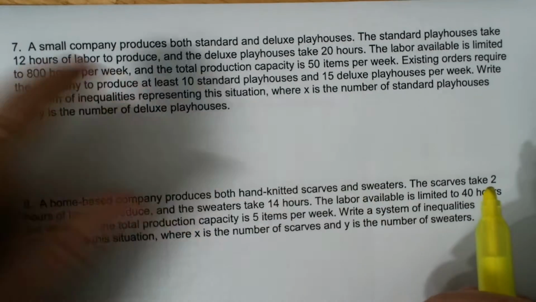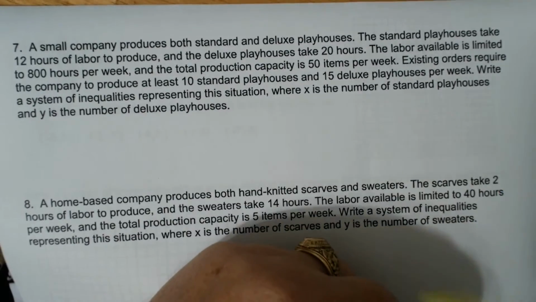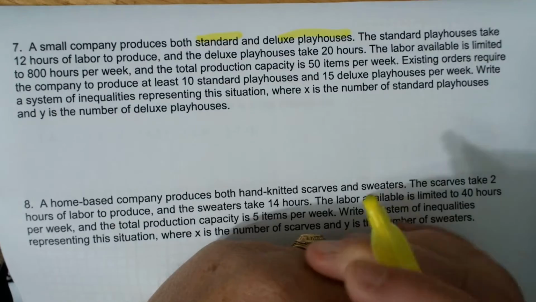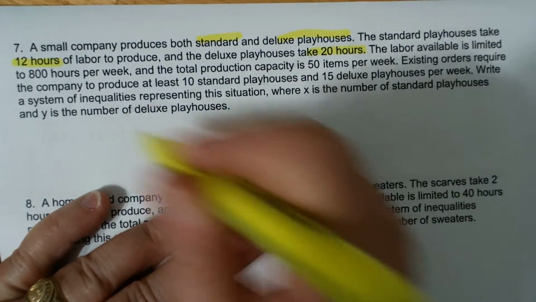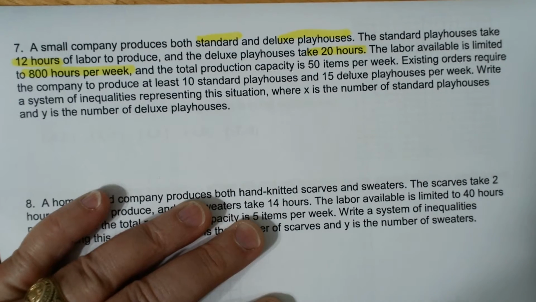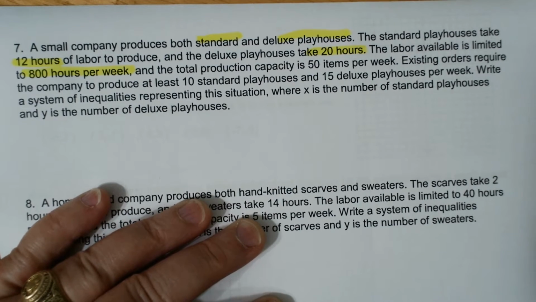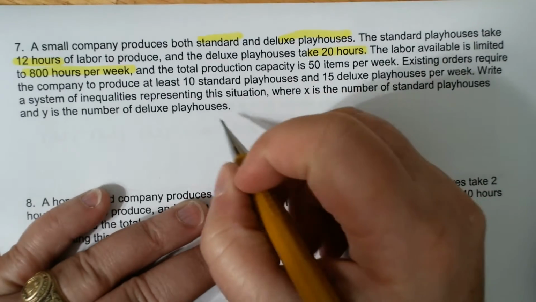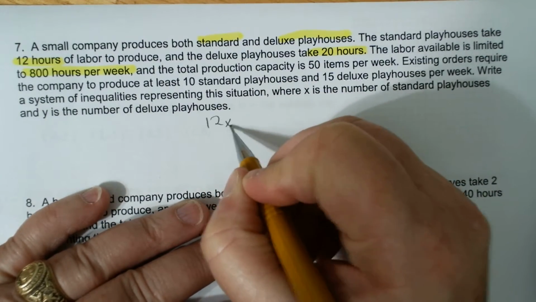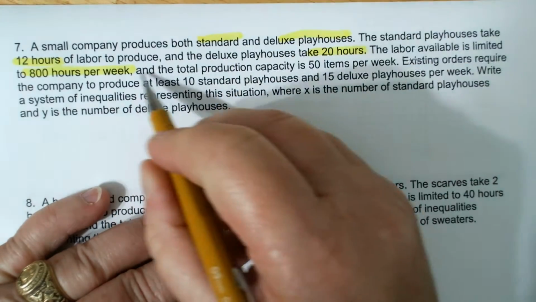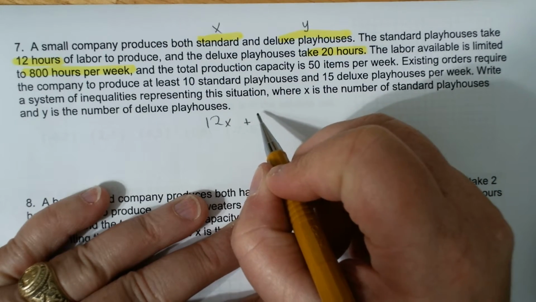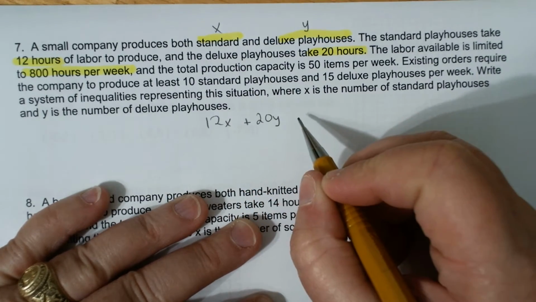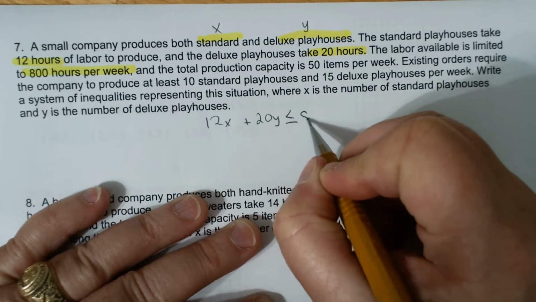So in this story, we're talking about standard and deluxe playhouses. We're talking about 12 hours for the standards and 20 hours for the deluxe, and limited to 800 per week. So for that, I'm letting my standards be x and my deluxes be y, so we have 12x plus 20y has to be less than 800.